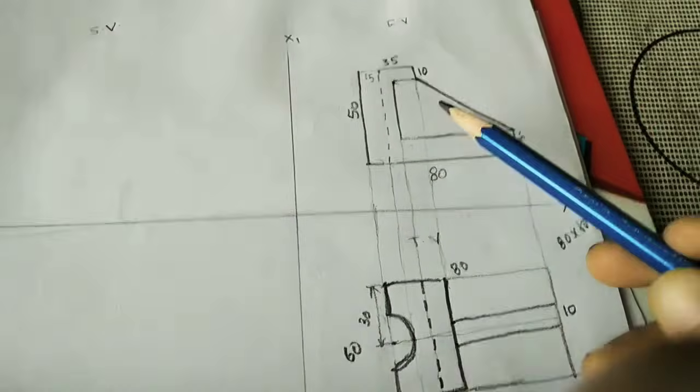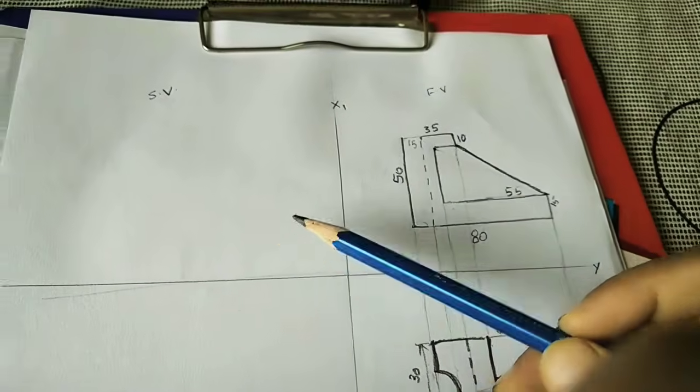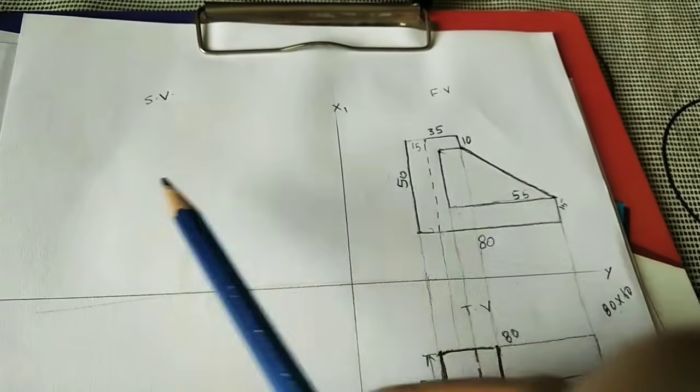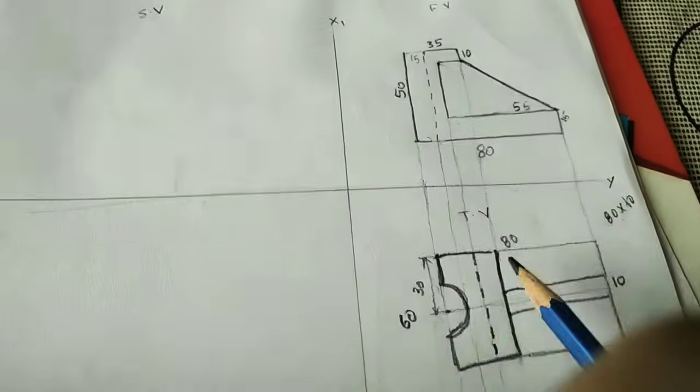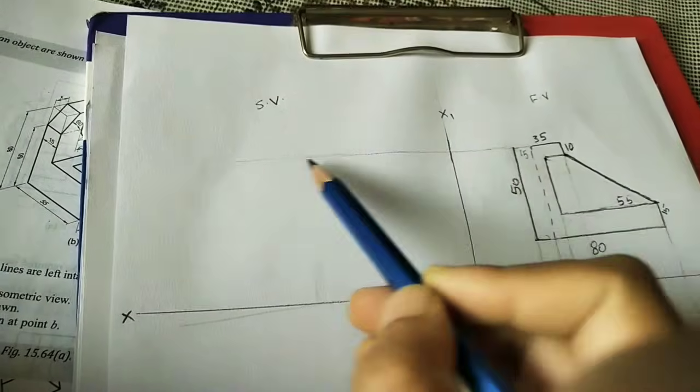After getting the top view and front view, you have to do the side view. For doing the side view, you have to draw the projection lines from all the main lines from the front view as well as from the top view. By using a scale, we have to do these lines.